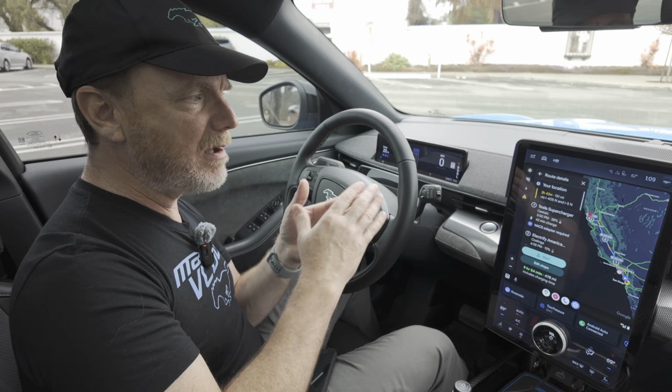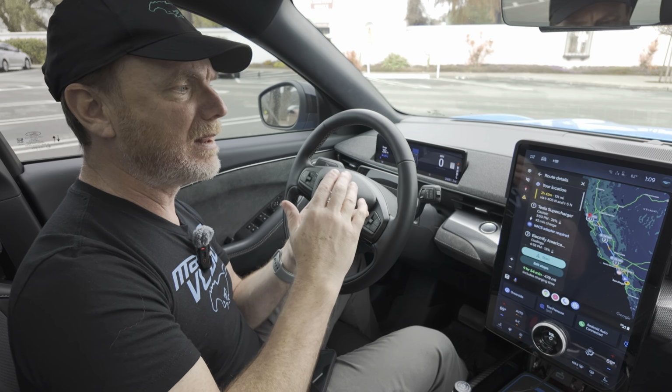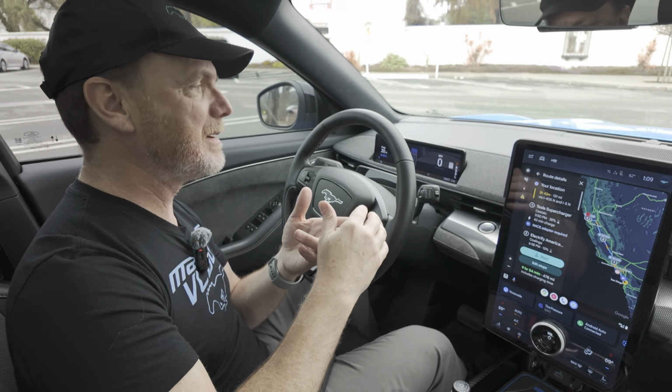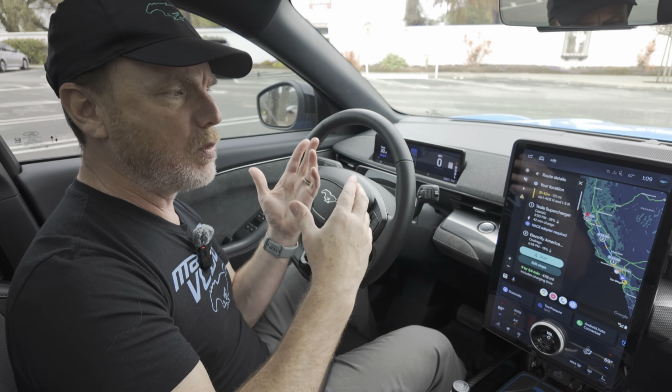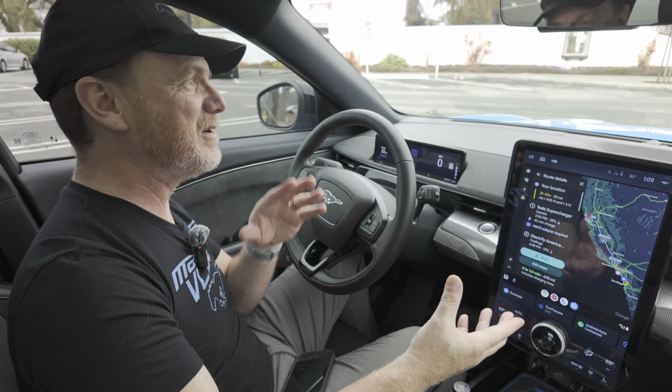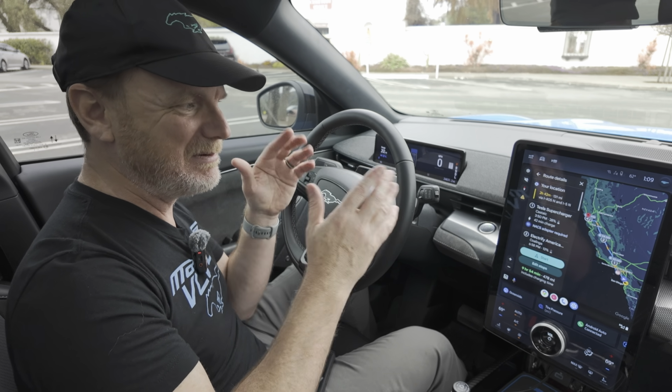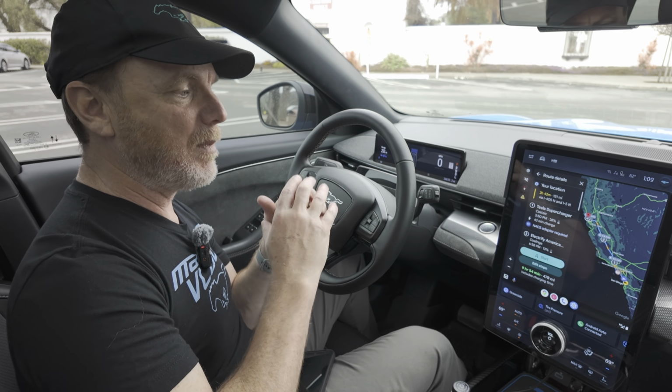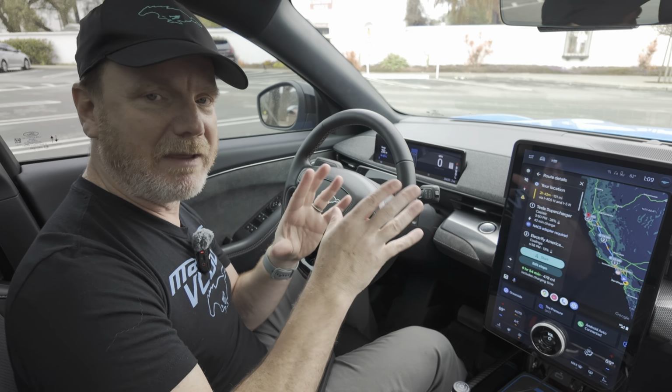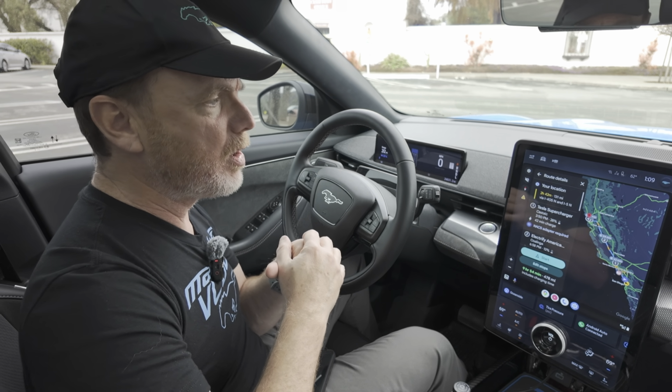So this is rolling out now to Ford Lightning and Mustang Mach-E owners. We are in the early access program, but I know people that have had this for a couple of months, so we definitely did not get it early. Hopefully you have seen it, but let's go ahead and do our route planning.